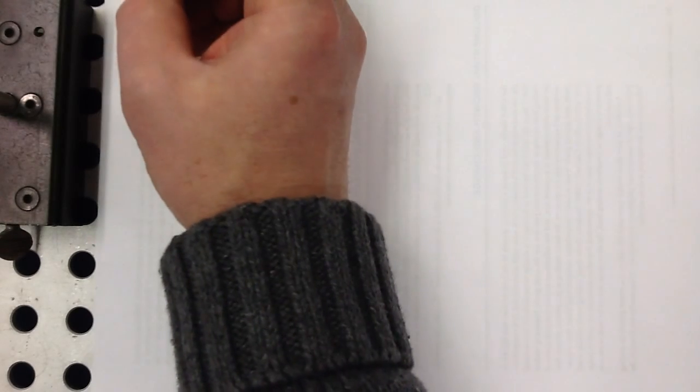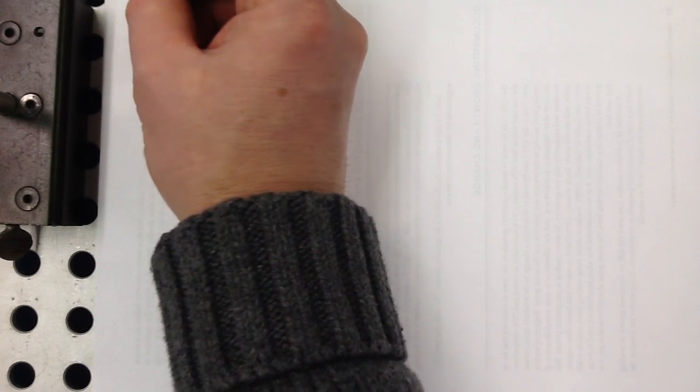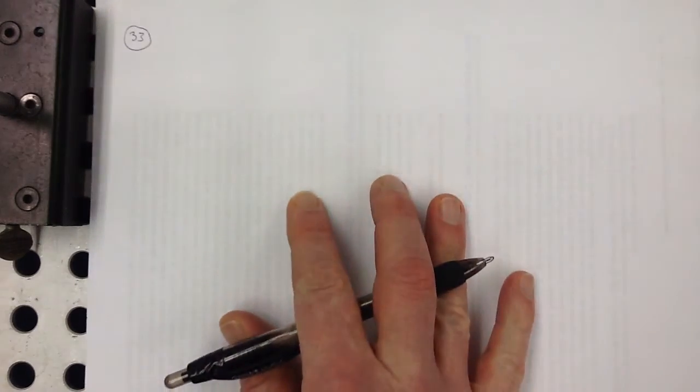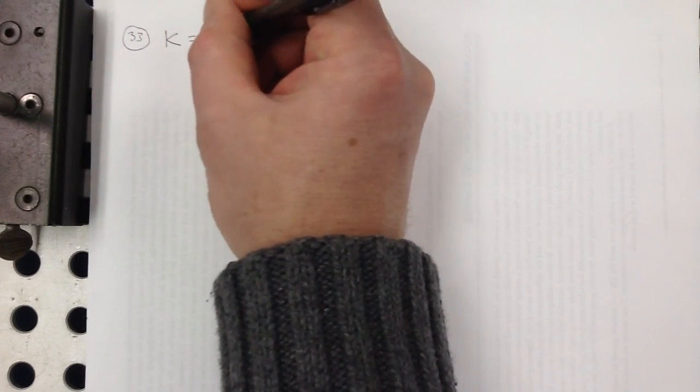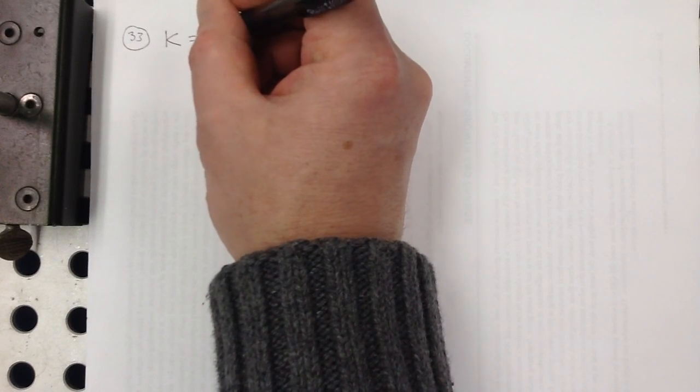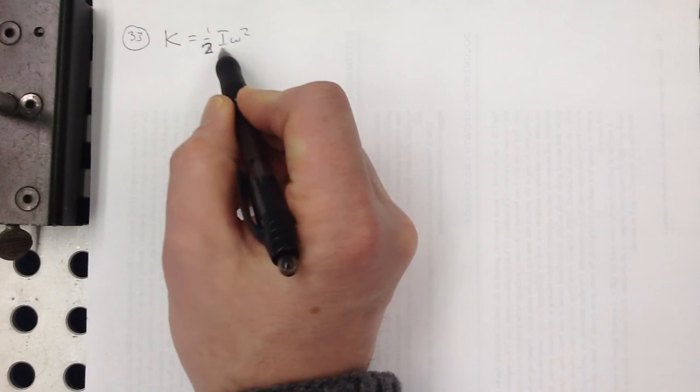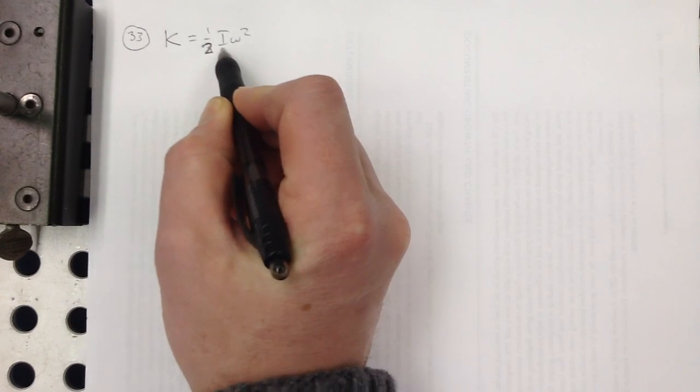Like that one. And now, the kinetic energy of rotation and moments of inertia. So we'll review some of those formulas as we go through here. Number 33, very straightforward. The kinetic energy of rotation is one half I omega squared, where I is the rotational inertia or moment of inertia.